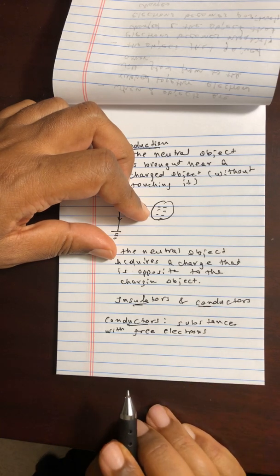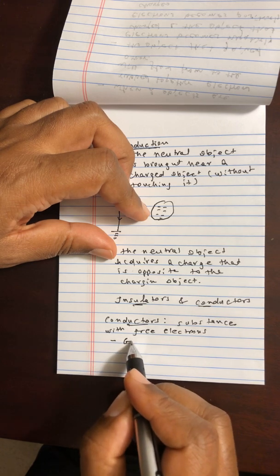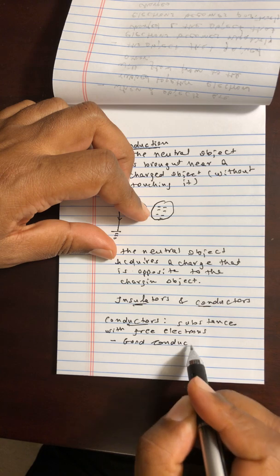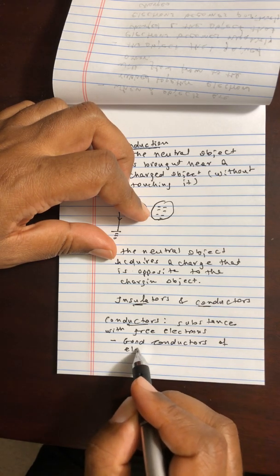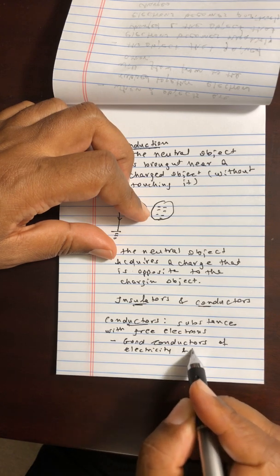Okay, because of that they have some properties. They are good conductors of electricity and heat.